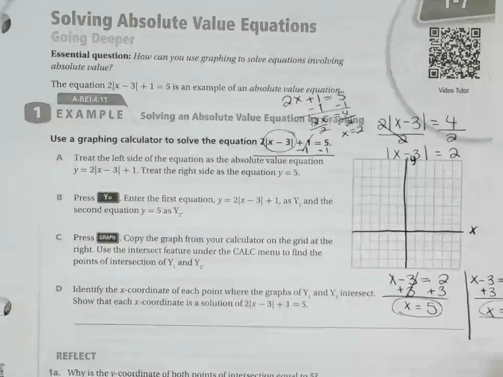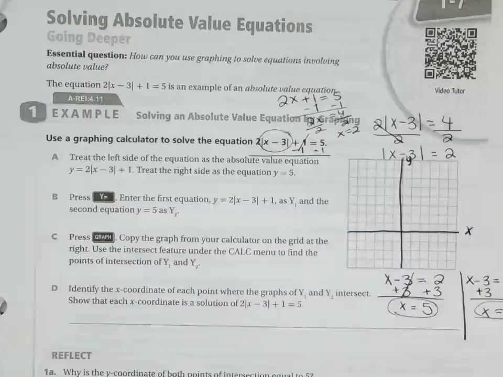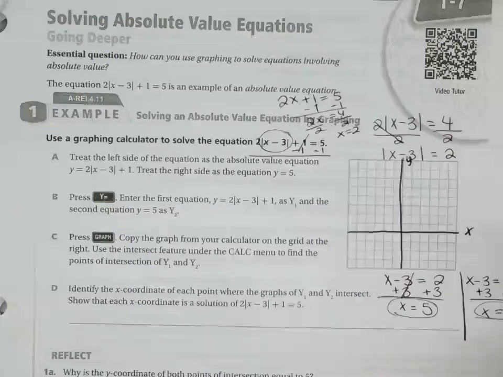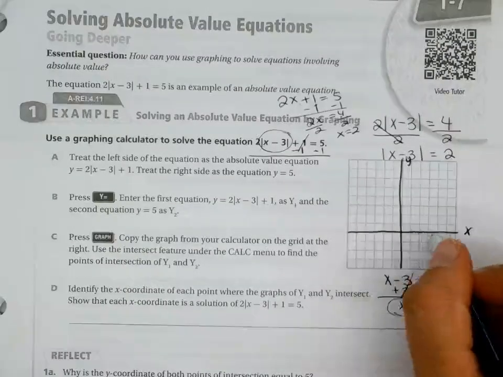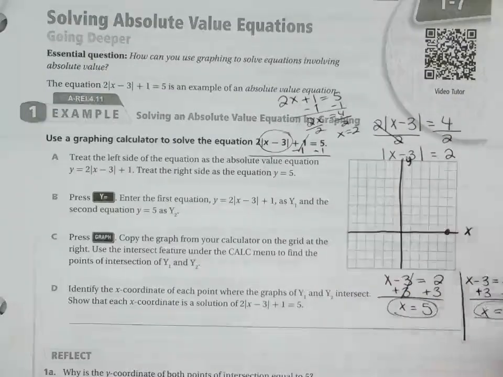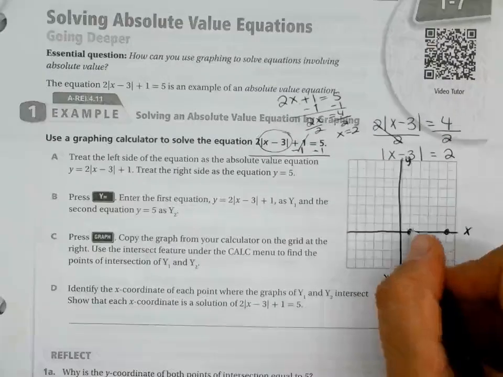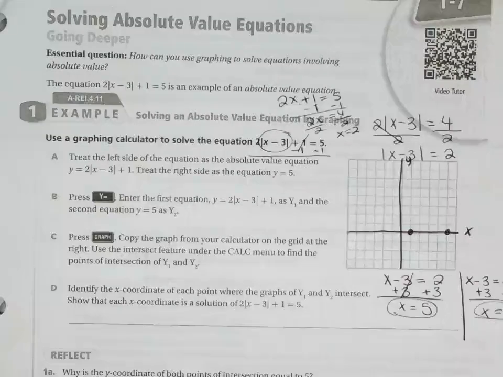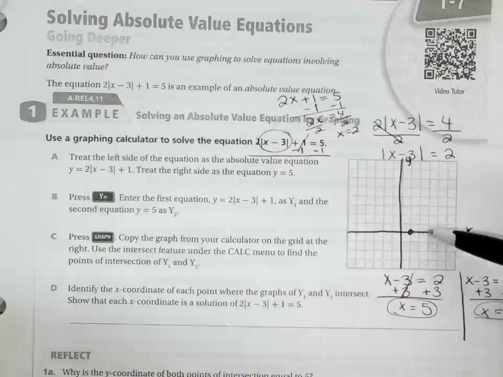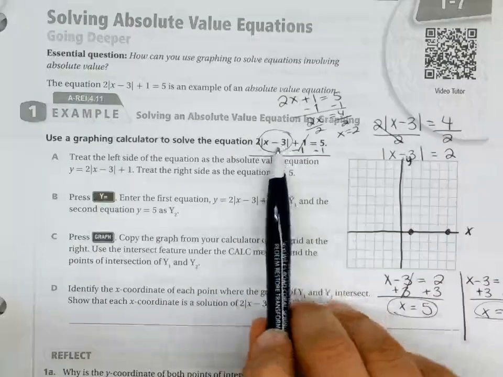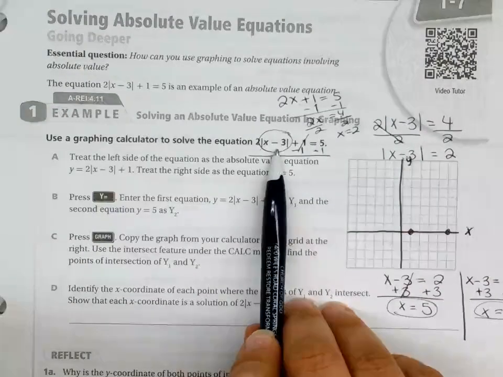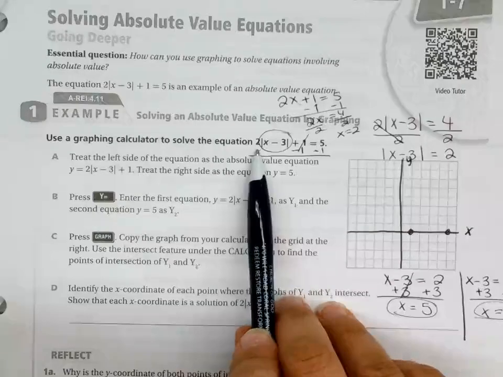All right, so we know that x equals 5 and 1. Okay, so if we plugged in, say, 3. 3 minus 3 is 0. The absolute value of 0 is 0. 0 times 2 is 0. 0 plus 1 is 1.